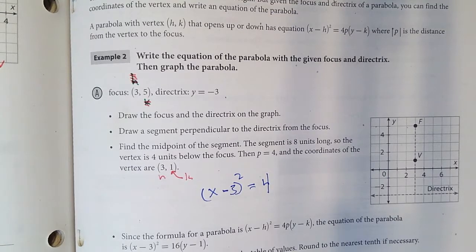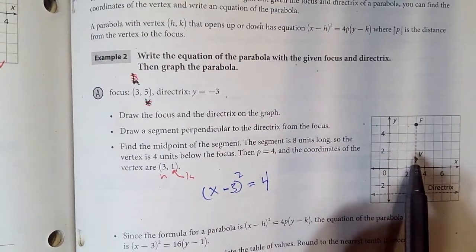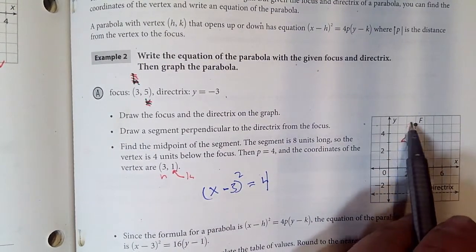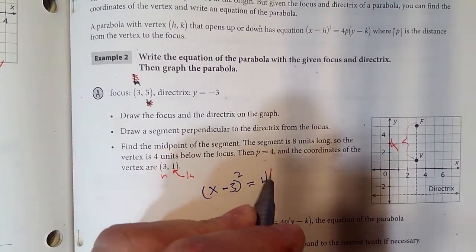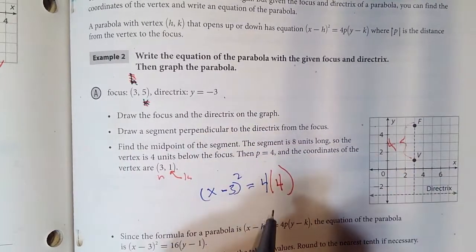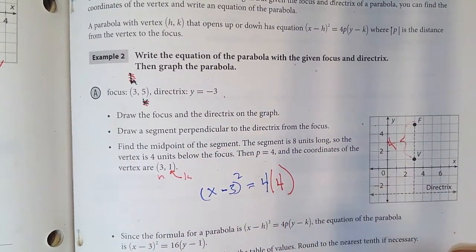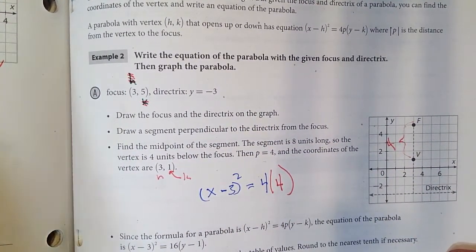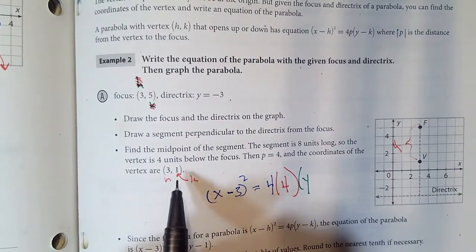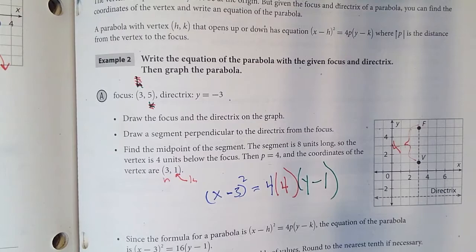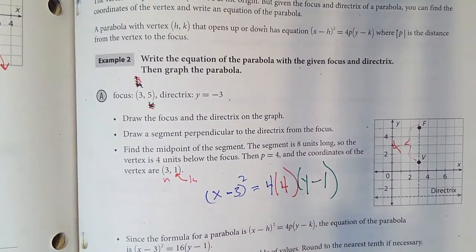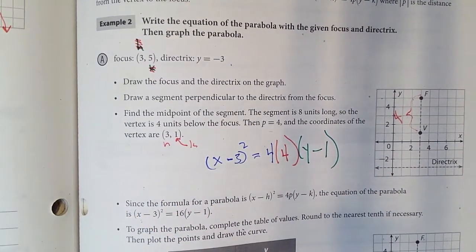And I'm going to throw p in here right now because we know p is the distance right here, which is 4. We have it written right here as well. So 4 times 4. And again, that blue 4, that first one, that's always there. It's that same 4 we always have. It's nothing new. And then we have y minus k. And this time our k is 1, so we just have y minus 1. And then we look, there's our equation, and hey look, that's exactly what the book got.